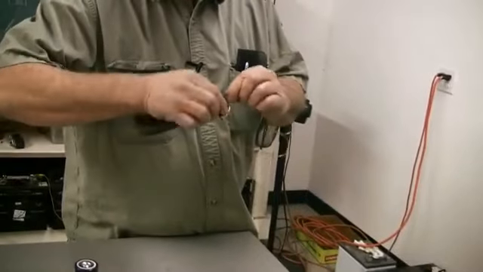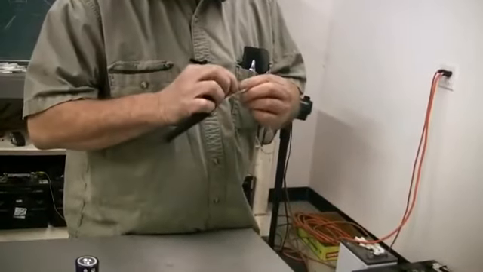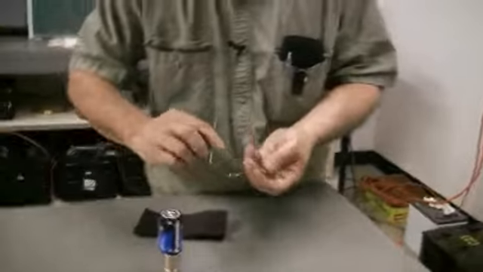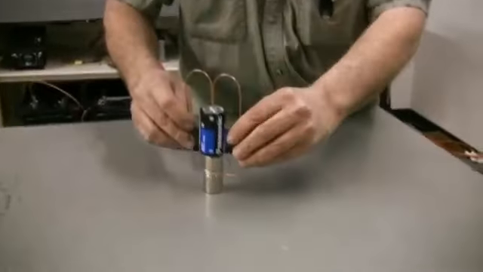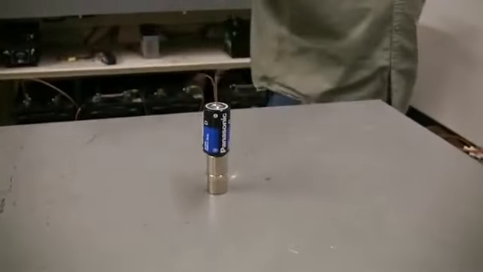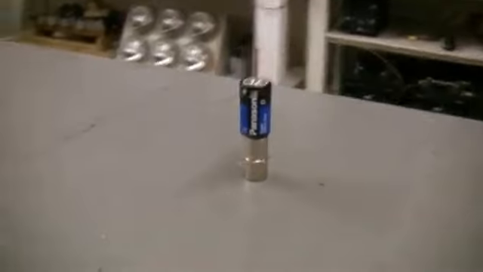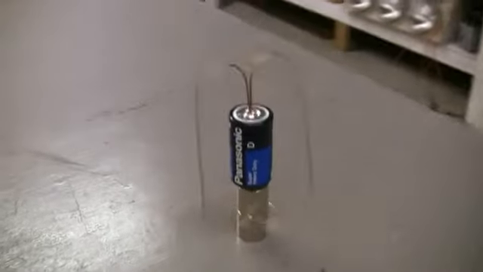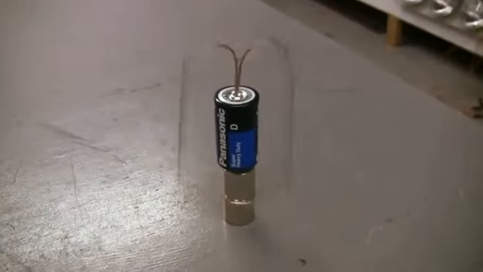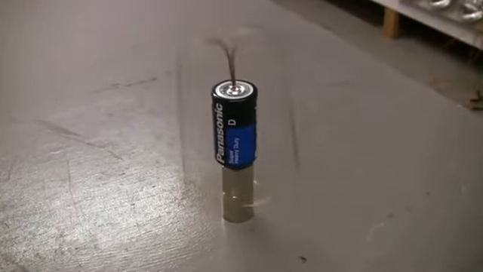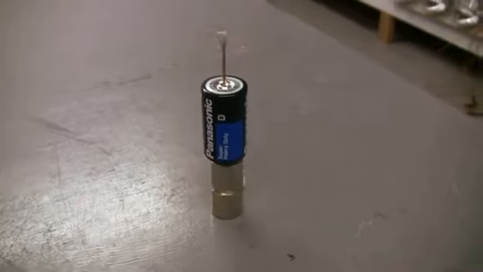you get it just aligned just right. Bingo. That's the way it goes. It's a good shot.